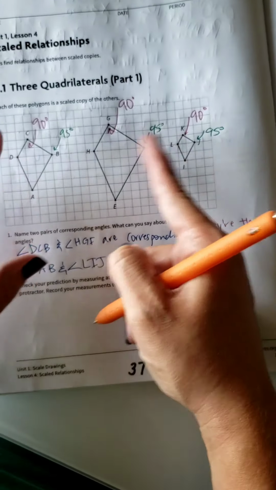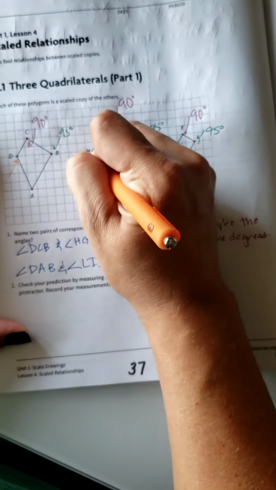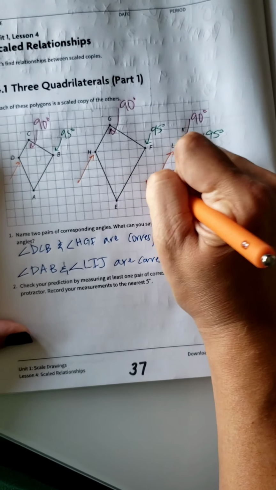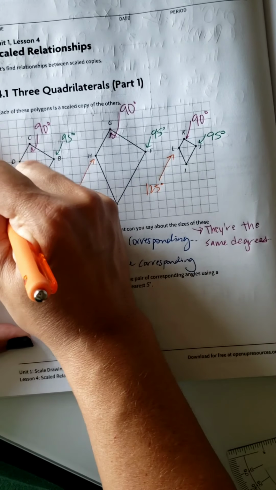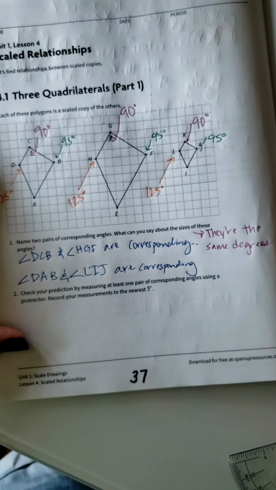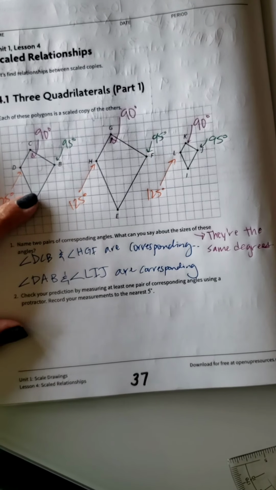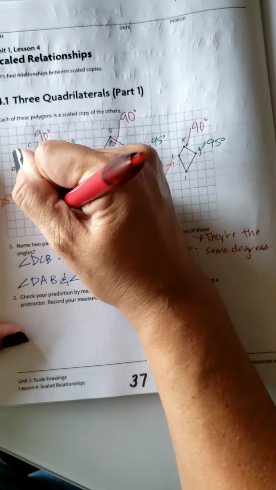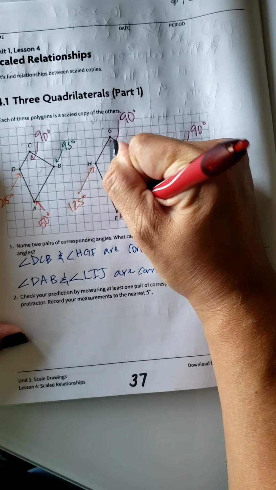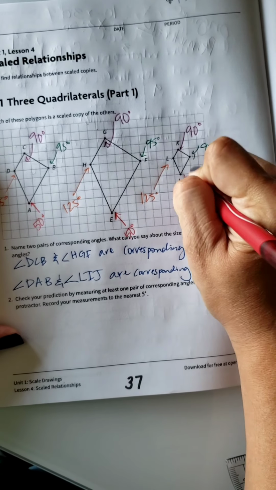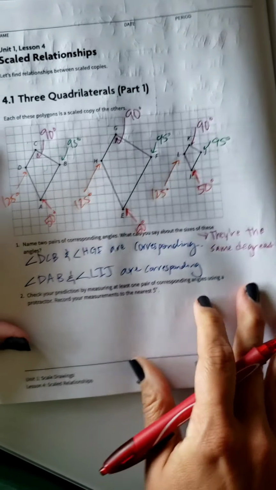No, I'm sorry, these 3 are 125 degrees. This one, this one, this one, 125 degrees. And then the last one is 50 degrees. So you have all the degrees.